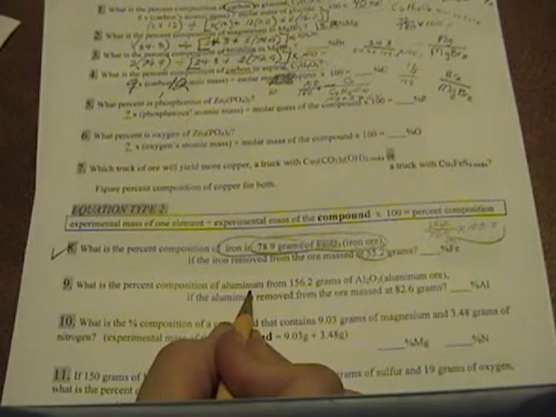The next one. What is the percent composition of aluminum? Okay, apparently this is the ore, so this is our denominator. And the aluminum removed from the ore massed at 82.6. So it'd be 82.6 divided by 156.2 times 100. And so on.